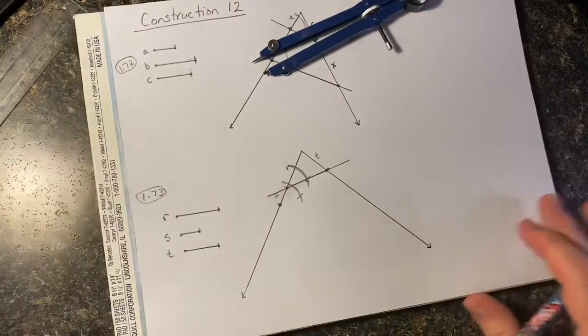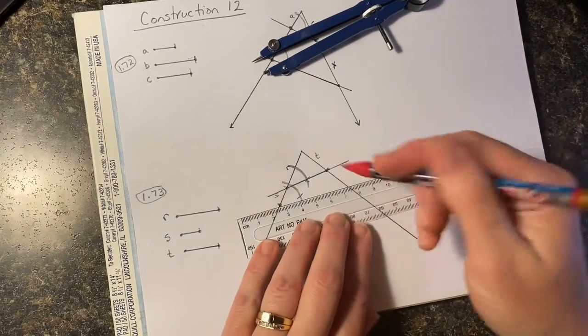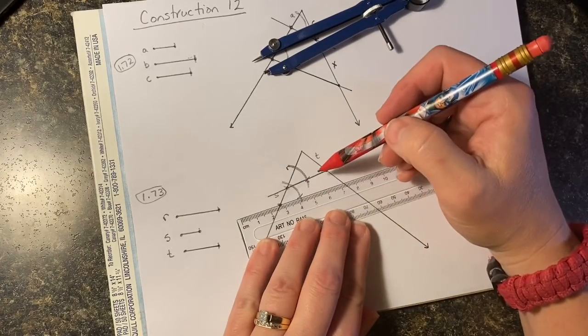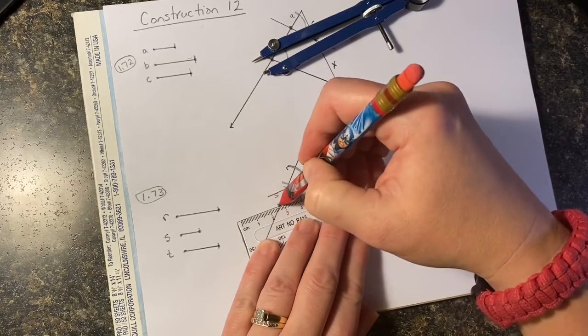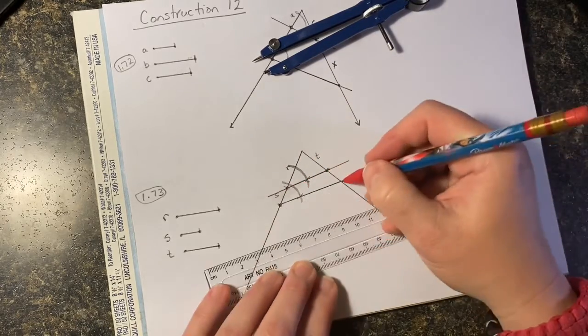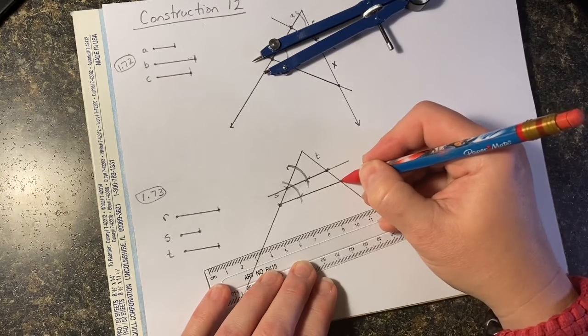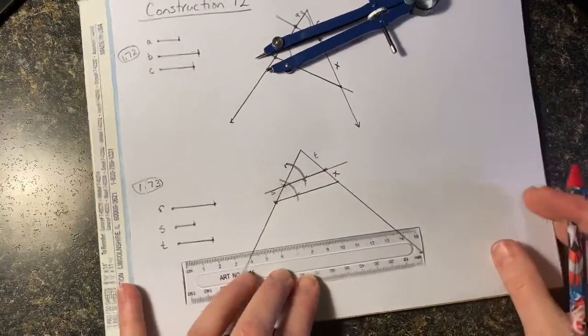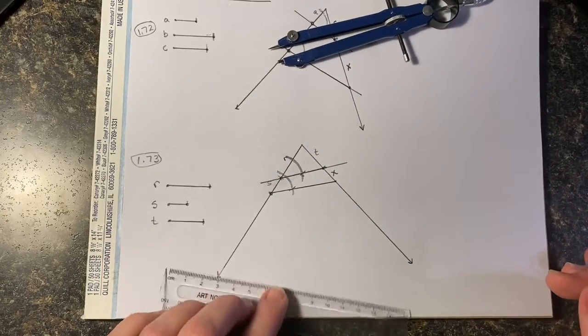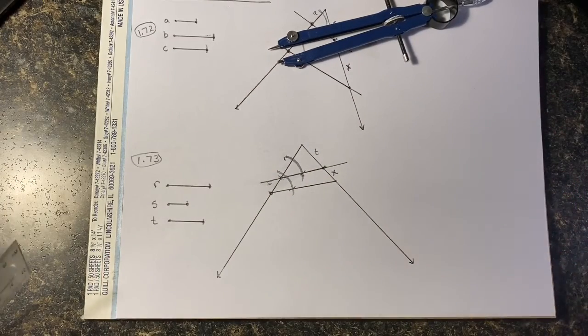With that done, we can connect our line through our X marks the spot, and we have our parallel line. And this segment created is our 4th proportion, or our X, and that is construction 12.